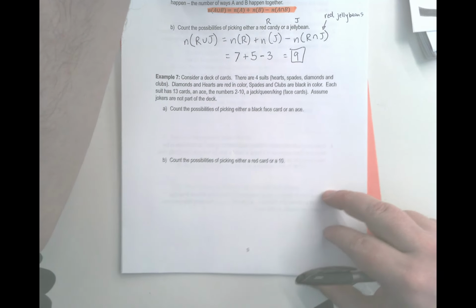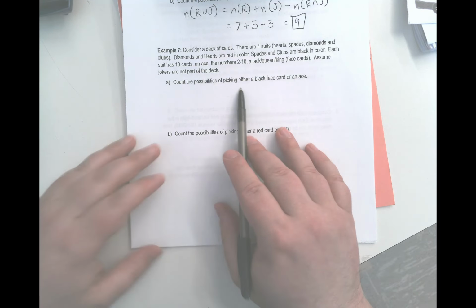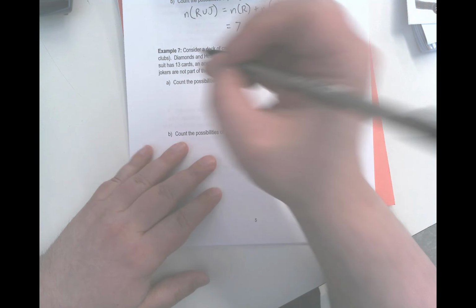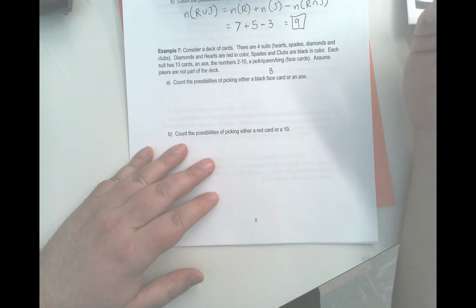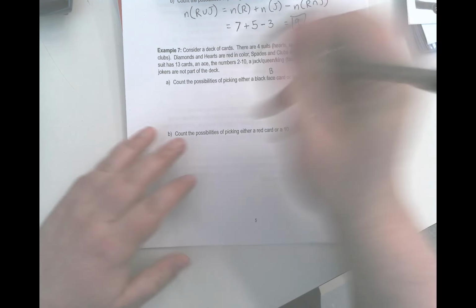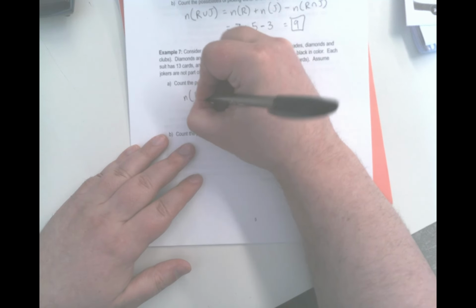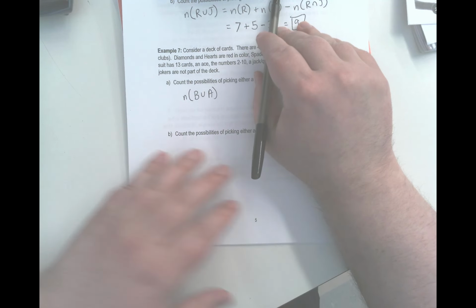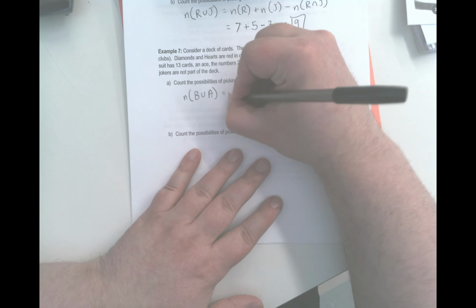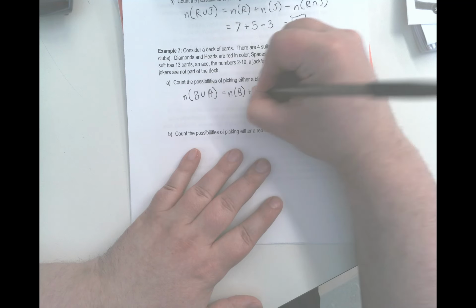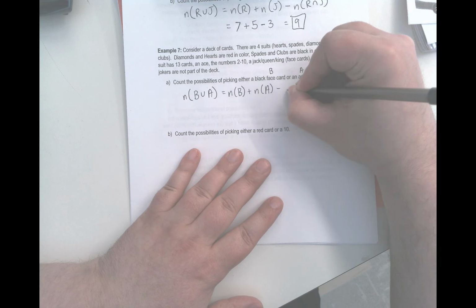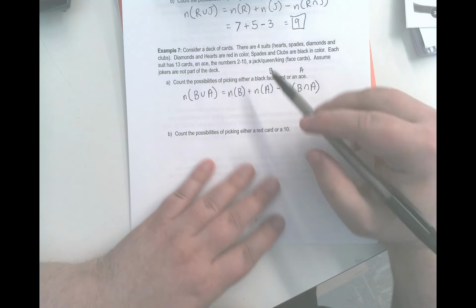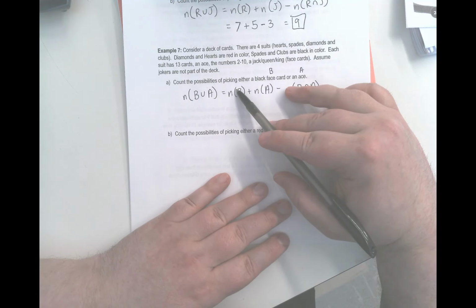So in part A, we're going to calculate how many possibilities there are for either a black face card or an ace. So I'm going to call this B, and I'm going to call this A. So the number of ways we can get a black face card or an ace, and I'm just going to write out the formula here using the letters. So the number of black face cards plus the number of aces minus the number of black face cards that are also aces.